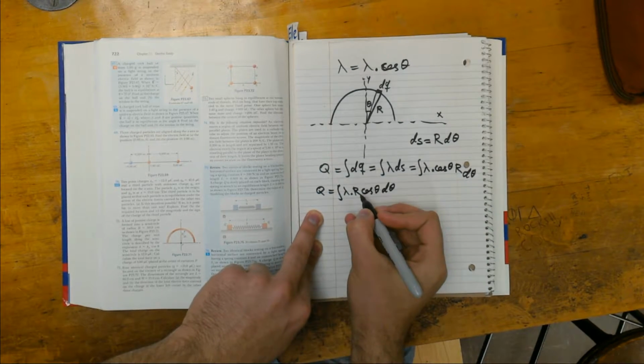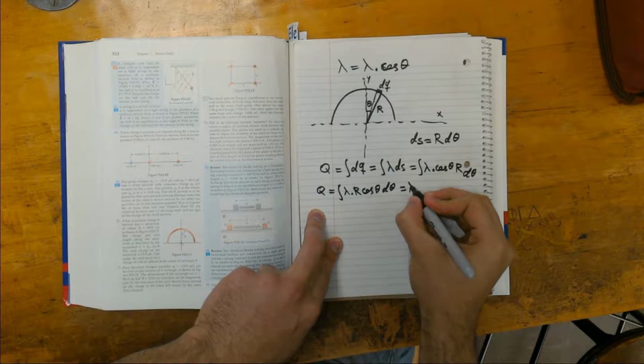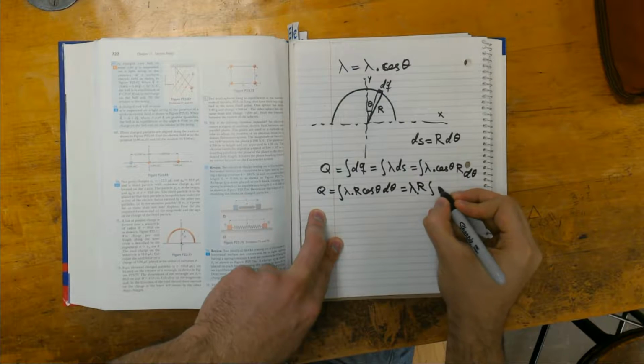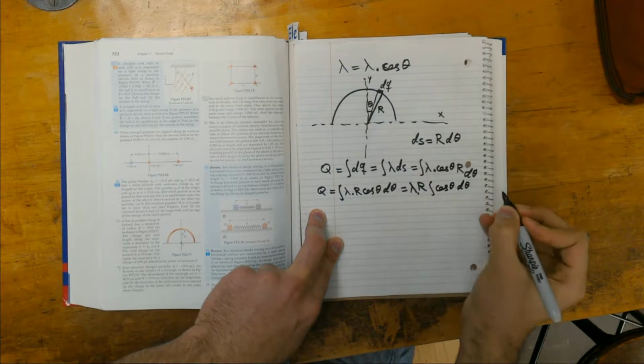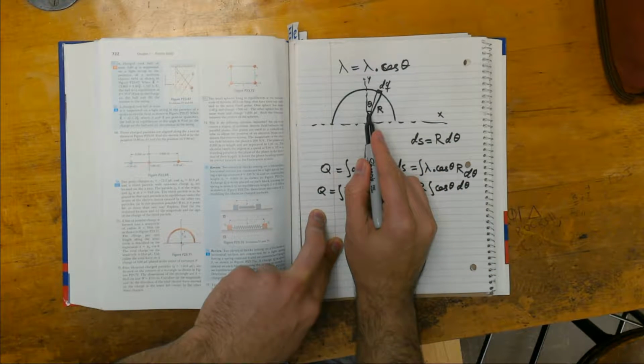Lambda naught and r are both constants, so I can take them out of the integral. I'm left with the integral of cosine theta d theta. But now, see that the theta is going from where to where.